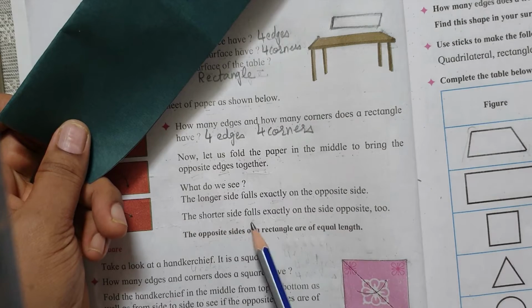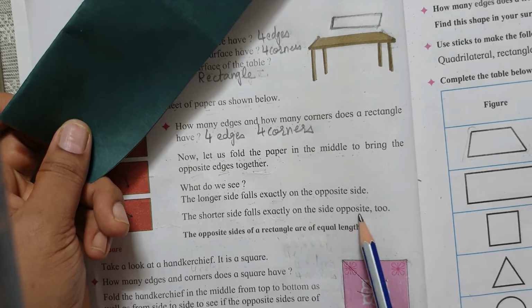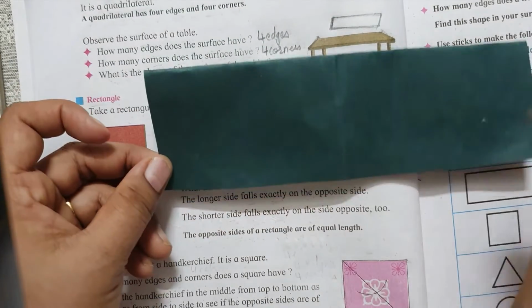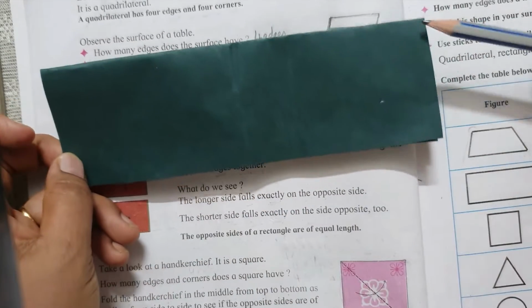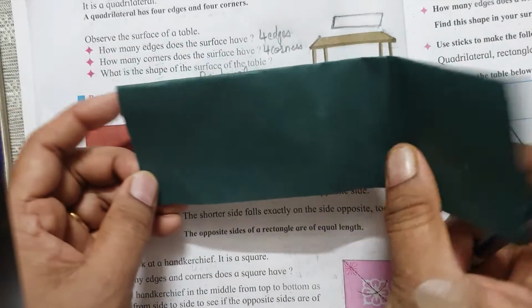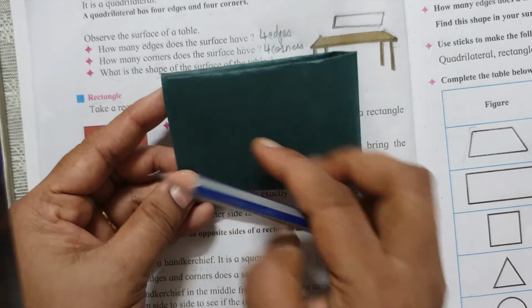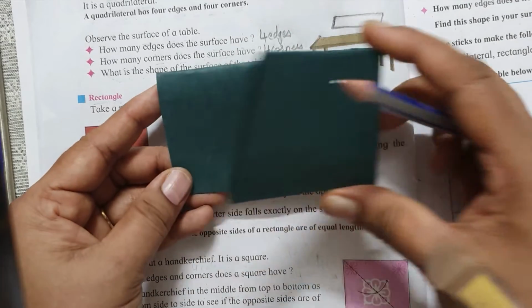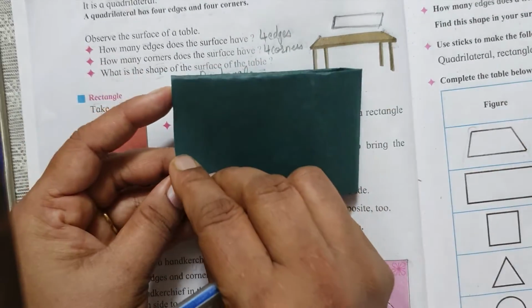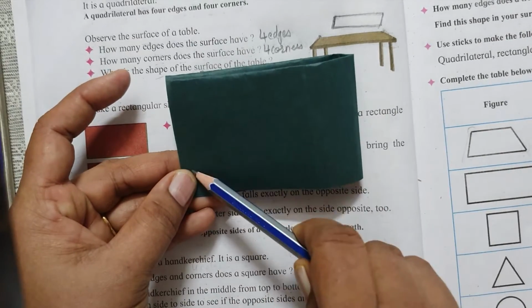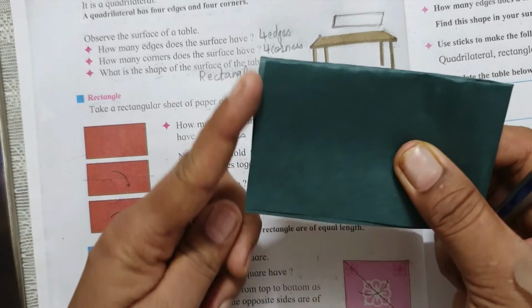The shorter side falls exactly on the side opposite too. Now which is the shorter side? This side and this side. So when we fold it, it will fall exactly opposite. See, this opposite side and this opposite side are equal.